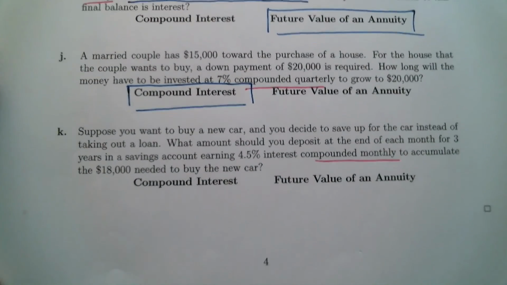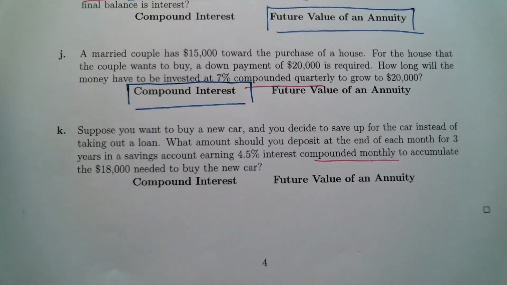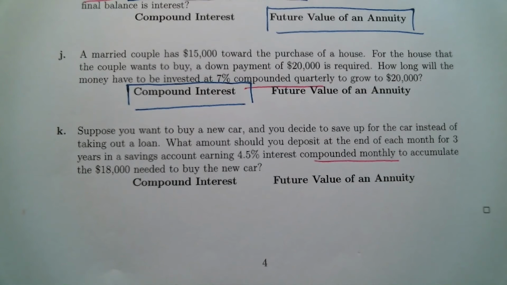Last problem, K. Suppose you want to buy a new car and you decide to save up for the car instead of taking out a loan. What amount should you deposit at the end of each month for 3 years in a savings account earning 4.5% interest compounded monthly to accumulate the $18,000 needed to buy the new car?